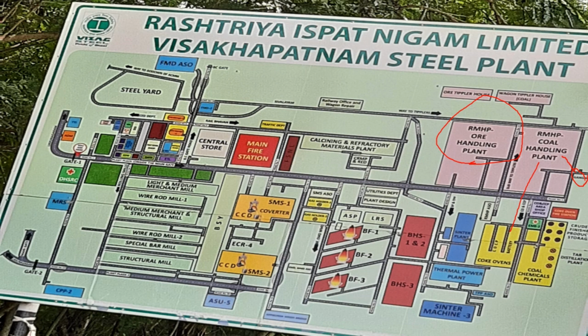The ore handling plant sends the materials to the sinter plant for crushing, and then it heats the material and makes it into lumps, and then sends it to the blast furnace. The blast furnace will send it to the SMS. Here the iron is manufactured.